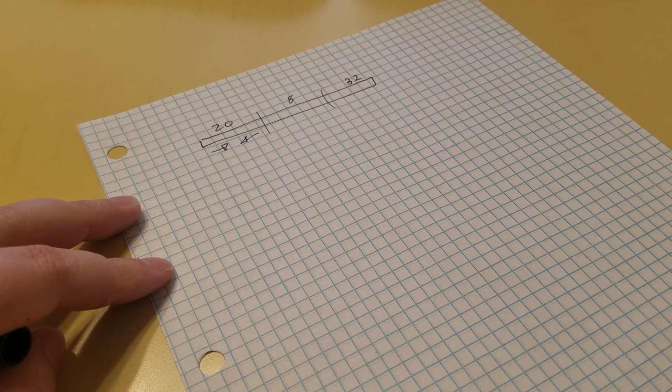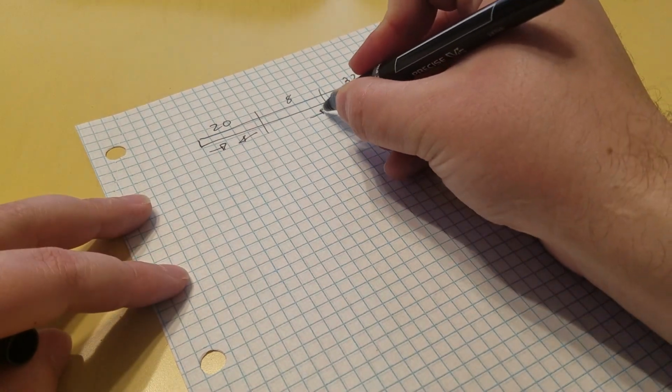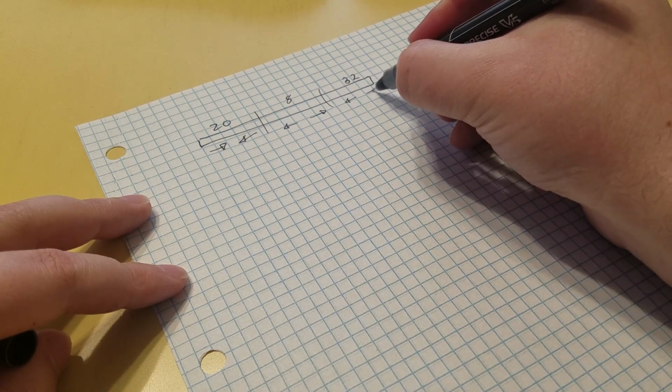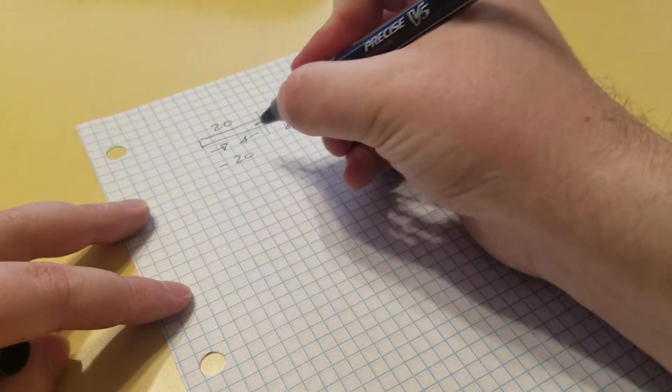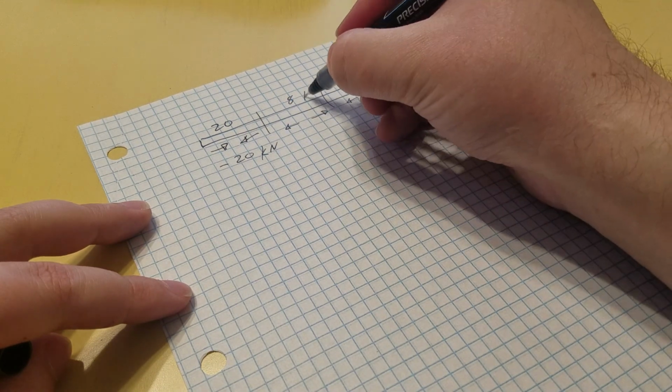Next one was 8 in tension. And 32 in tension. So I'm going to say, just for plotting sake, that this is a negative 20 kilonewton load.